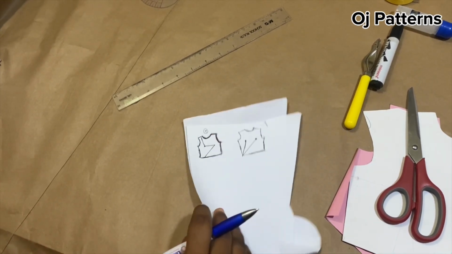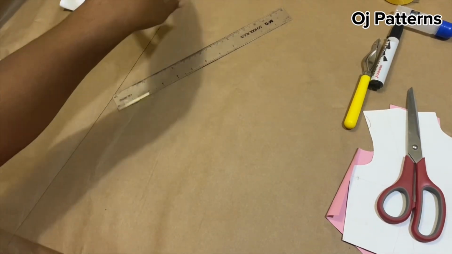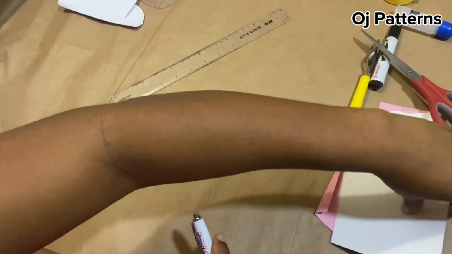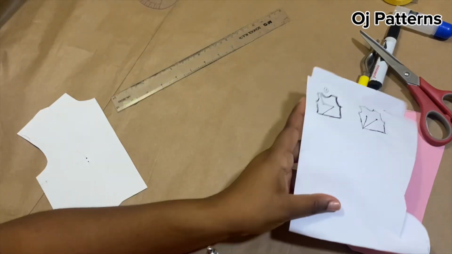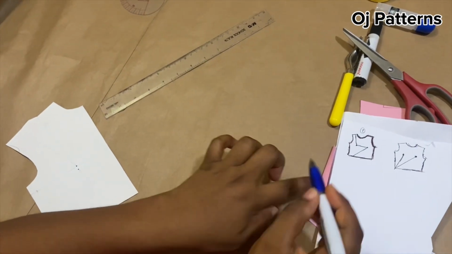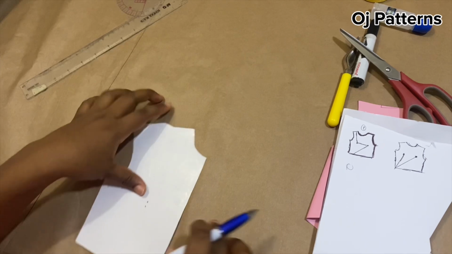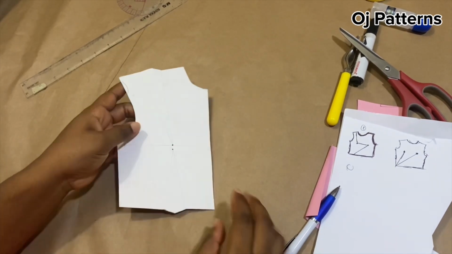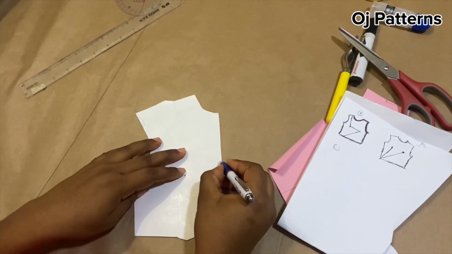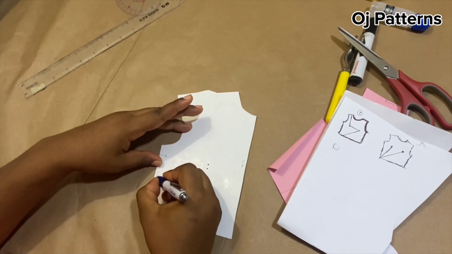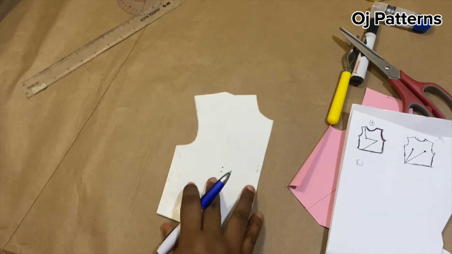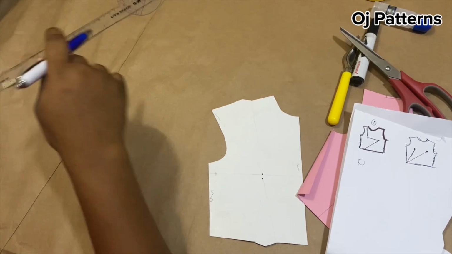The first thing you want to do is get your sloper. I want us to be seeing the design, so we're doing the first design. This is our basic sloper. This is our CF, this is our side seam. Don't forget you always need to label your patterns and everything. So we're going to trace this out.